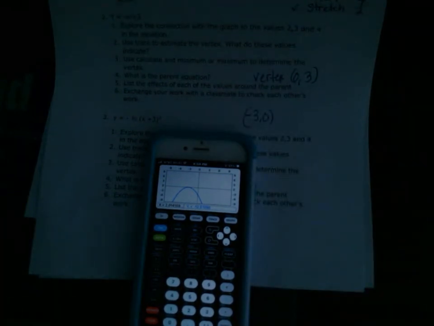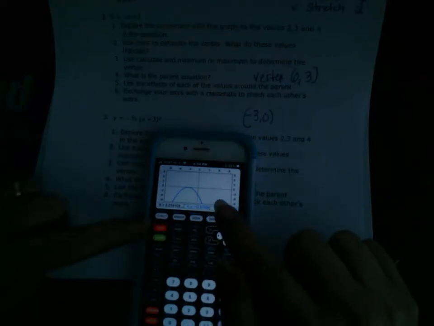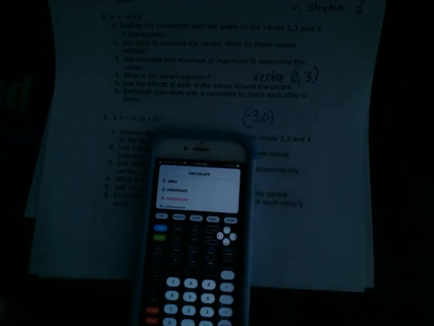That's its vertex. We can verify that. I won't take time to do that, but hopefully you're seeing it. Yeah, let's do it one more time. Second trace, let's find that maximum. Since it's upside down, it's a maximum.